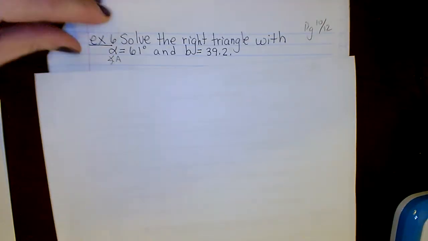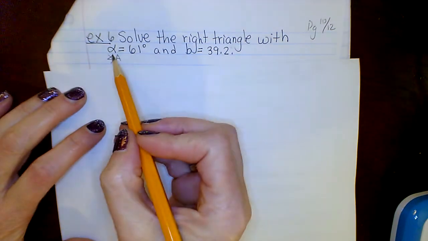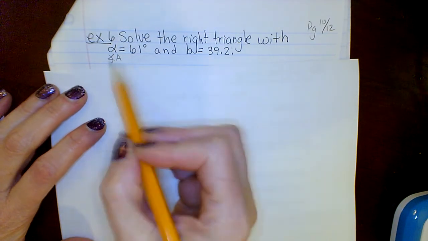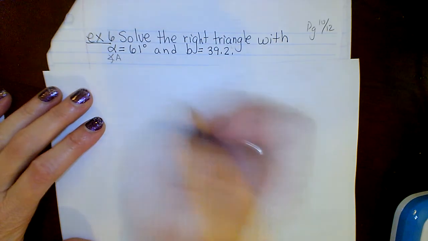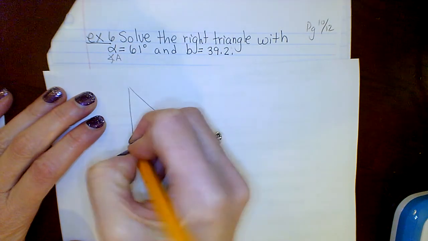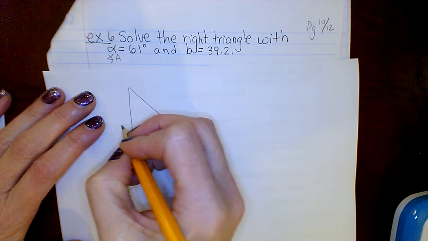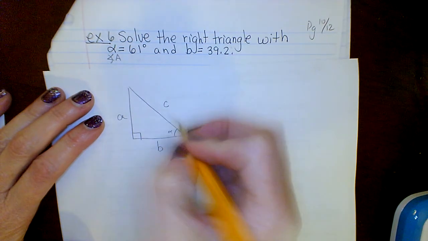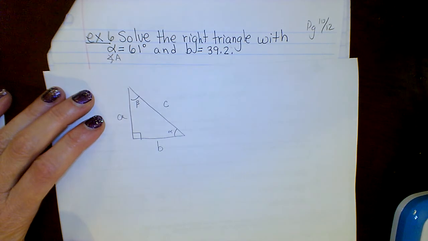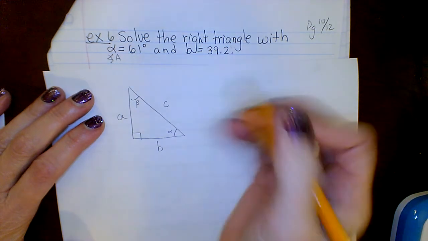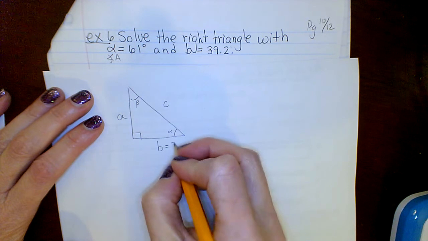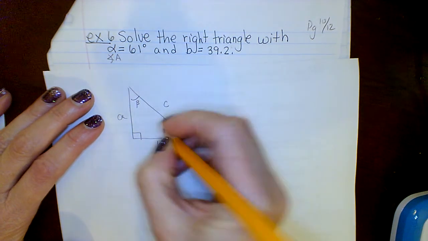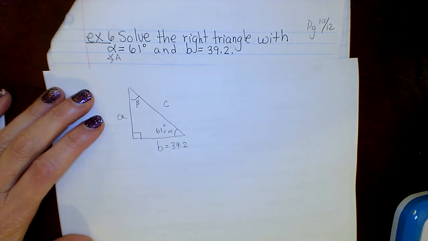All right, so let's solve the right triangle where alpha is 61 degrees and B is 39.2. Remember, alpha is the same as angle A. It is a right triangle, so we're just going to draw a right triangle. Remember my standard labeling here: A, B, C, alpha, beta. So here's what I've got so far. I've got that B, not beta, B is 39.2, that side length, and I've got that alpha is 61 degrees.